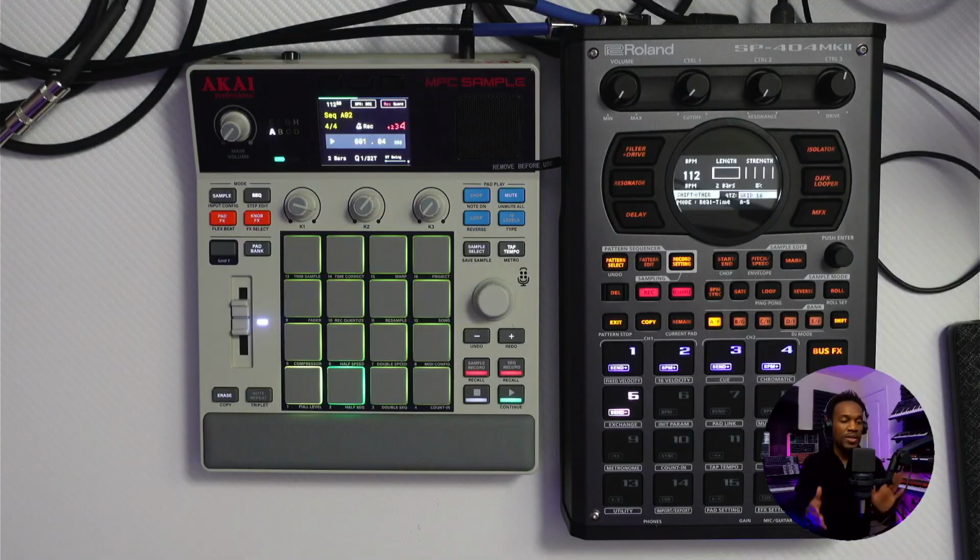All of that said, just as easily as the MPC sample can receive MIDI information, it can also just as intuitively send said MIDI information to an external device.